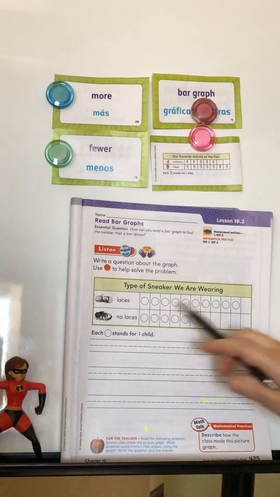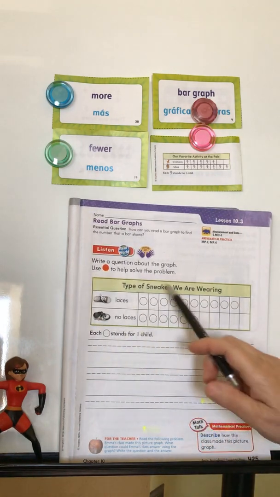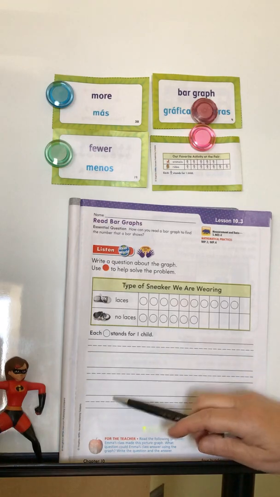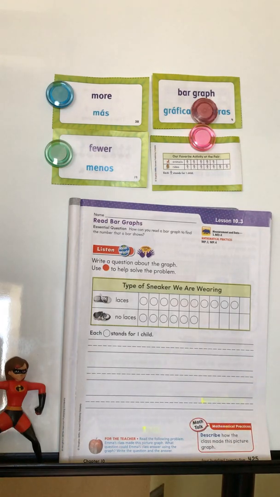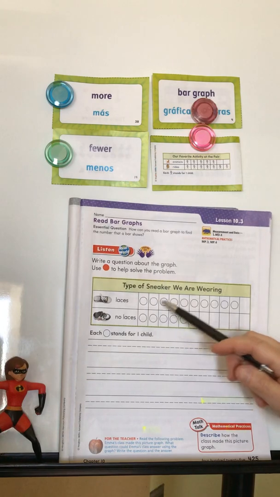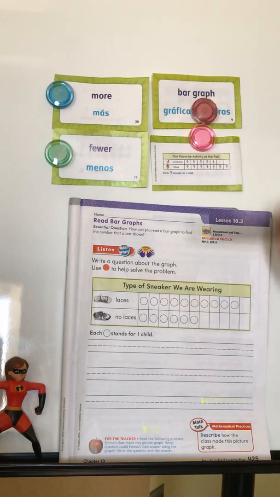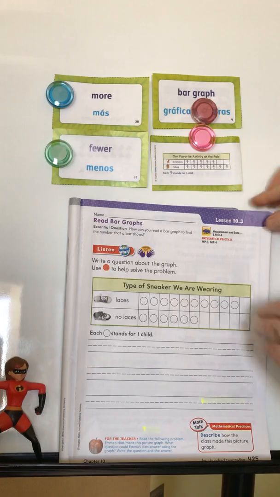So you're going to count each, and then you're going to write a question that you could use on this graph and also put the answer. Make sure your question starts with a capital, ends with a question mark. So for instance, you could write, which sneaker has more votes? Question mark. Or you could write, which sneaker has fewer votes? And also write your answer.